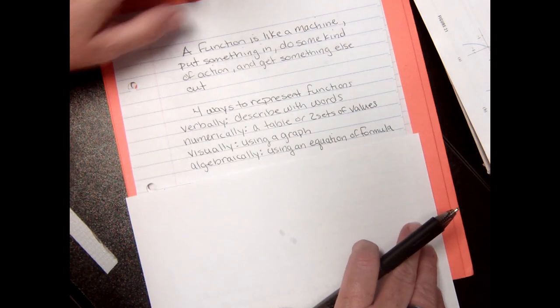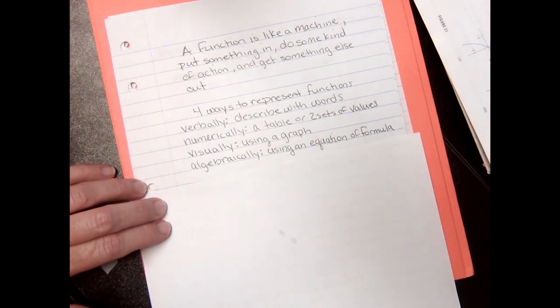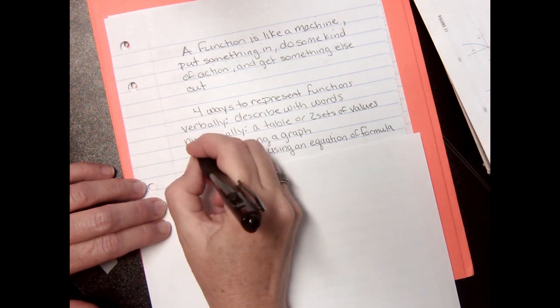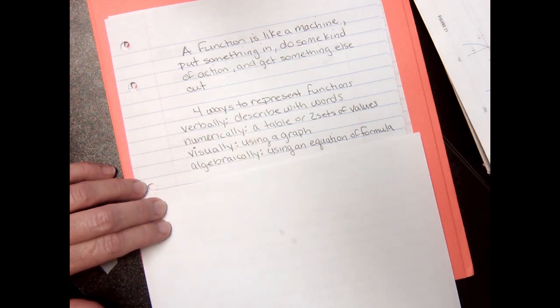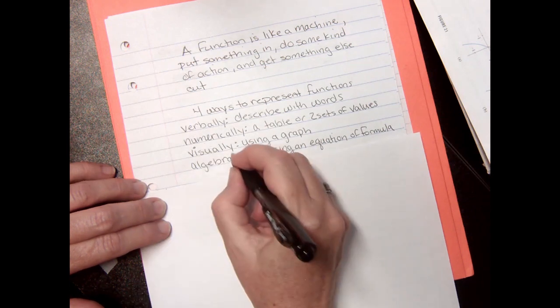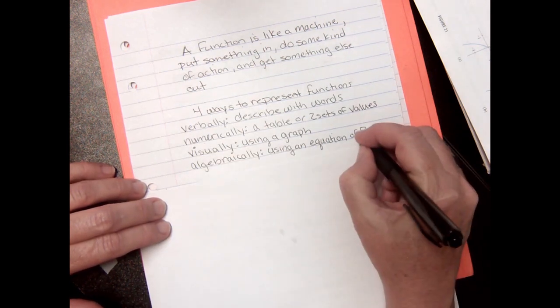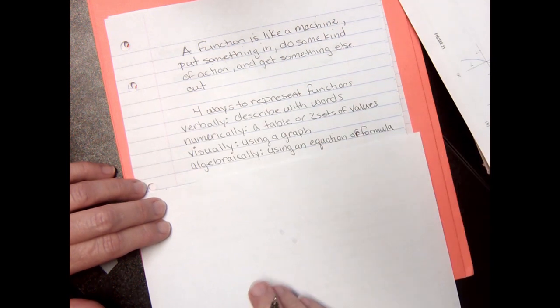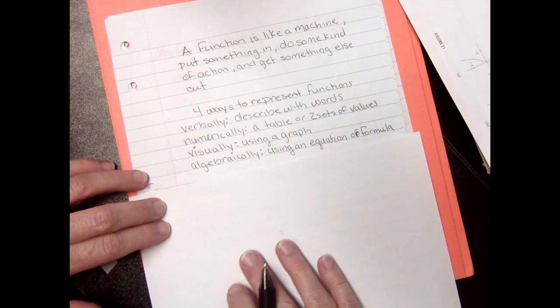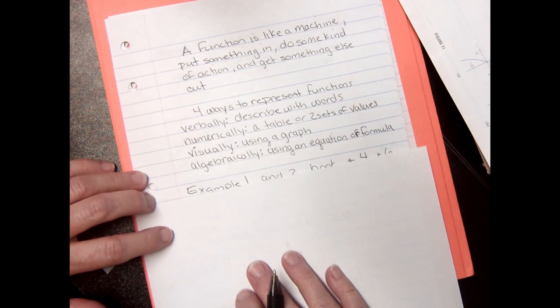Verbally, I can describe a function with words. Numerically, I may give you a table or 2 sets of values. Visually, maybe by using a graph. Algebraically, by using an equation or a formula. So 4 ways to represent functions.